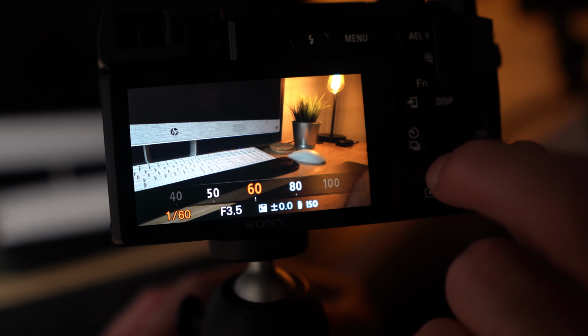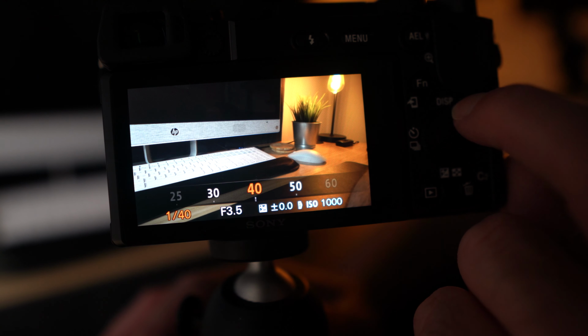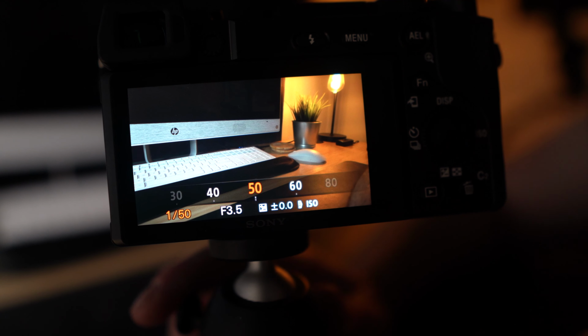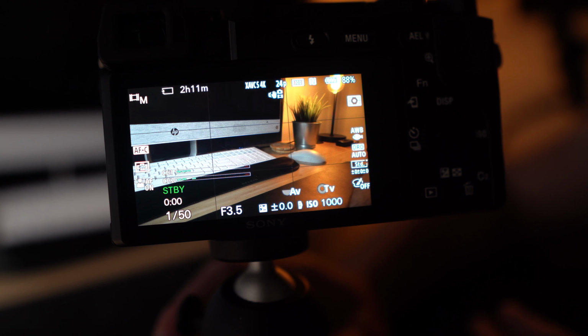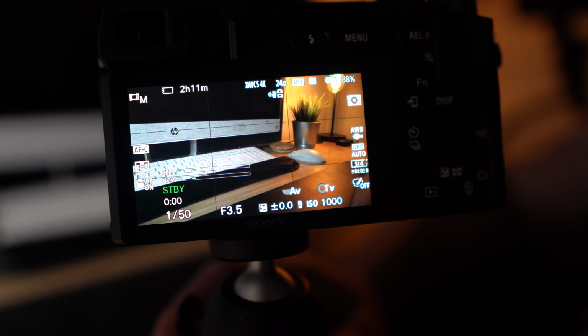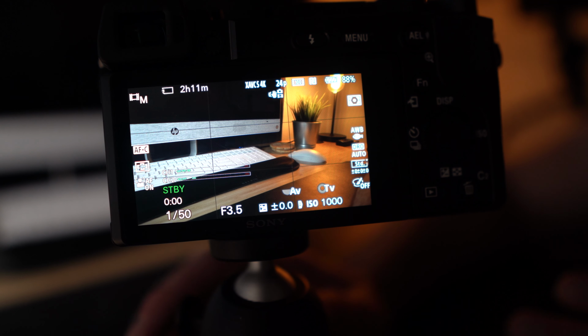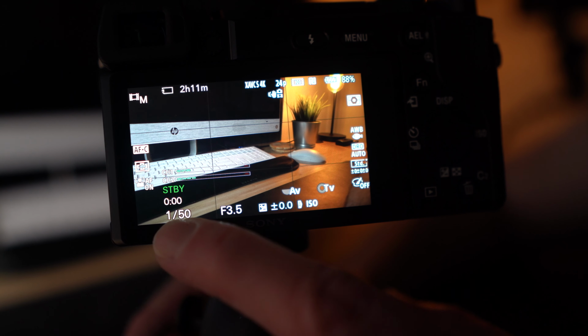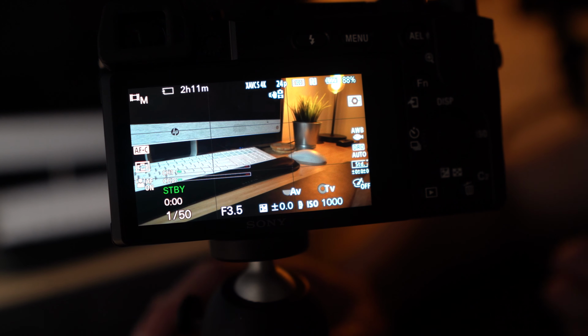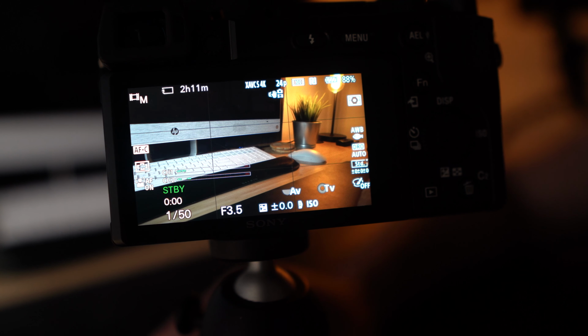Now here's the rule of thumb. Let's take your frame rate for example. If you're shooting 24 frames per second, then your shutter needs to double that frame rate. So 24 times 2 is 48. Now, some cameras will shoot 48, but most cameras only shoot 50, which I just set it to 1/50th of a second. And the same rule applies to higher frame rates.